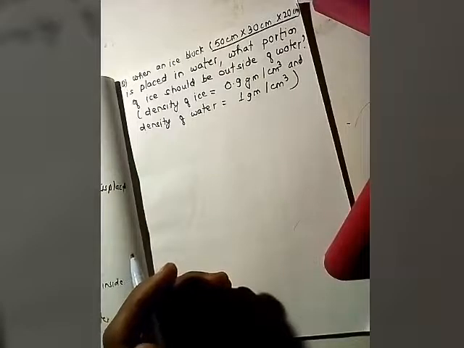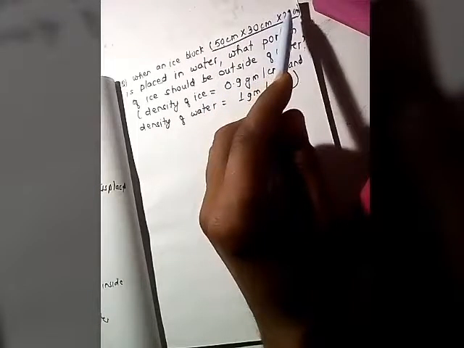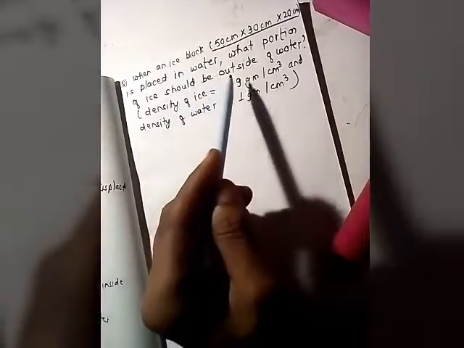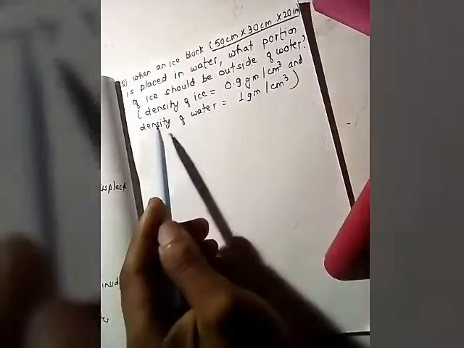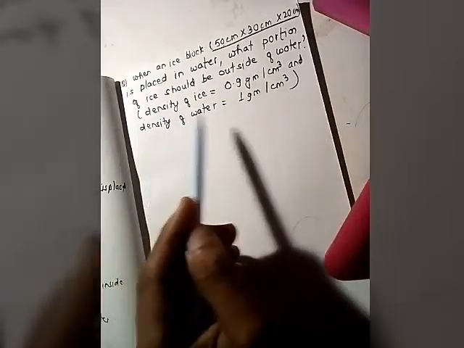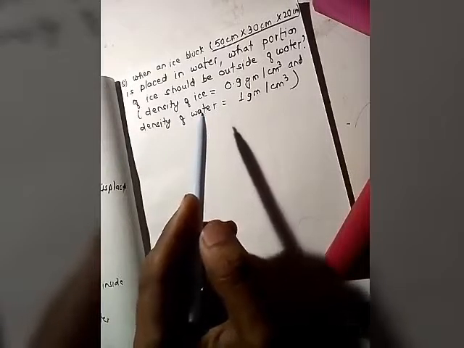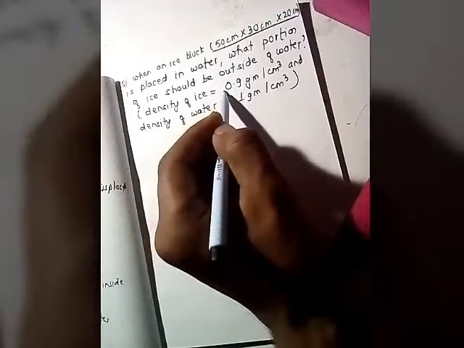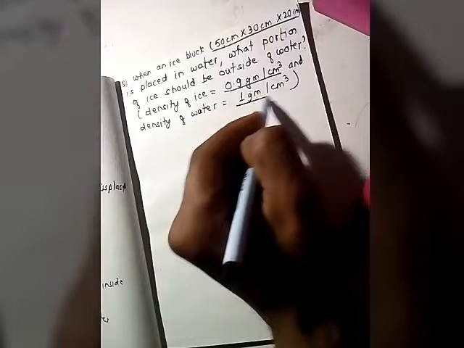Okay, here we have a numerical problem. It states that when an ice block 50 cm into 30 cm into 20 cm is placed in water, what portion of ice should be outside of water? So we are given density of ice and density of water. Whenever you do a numerical, I'll always advise you to underline the numbers, and it will give you an idea.